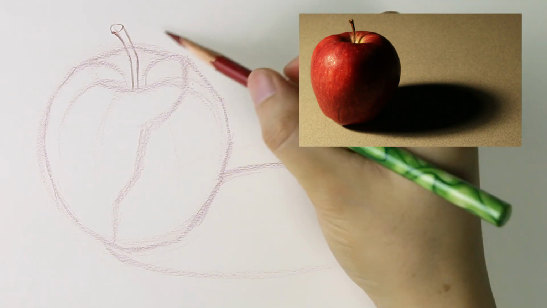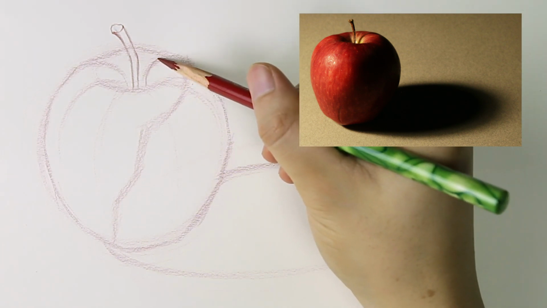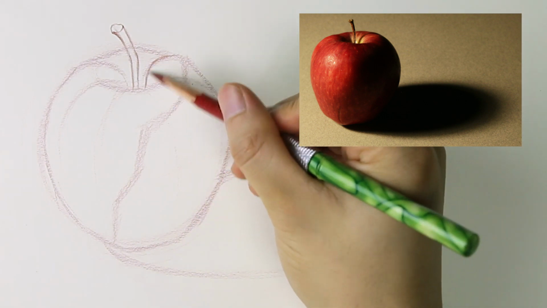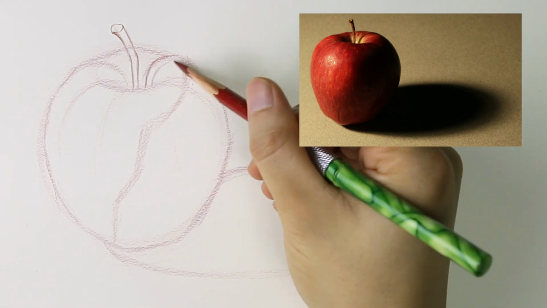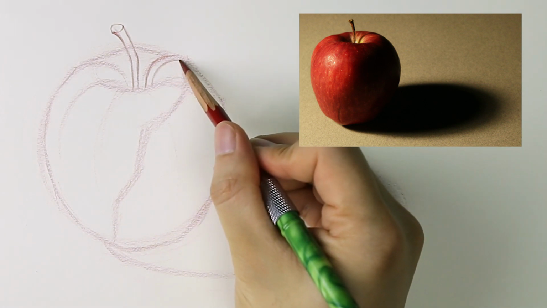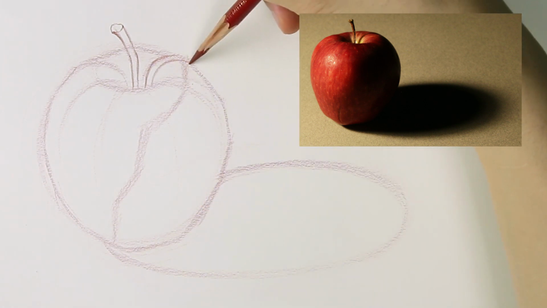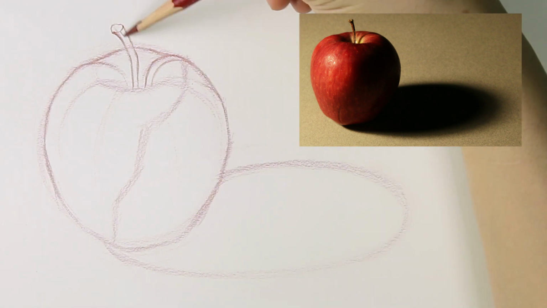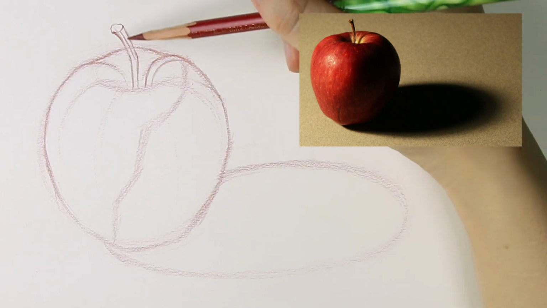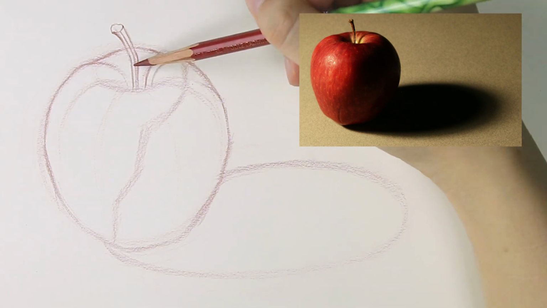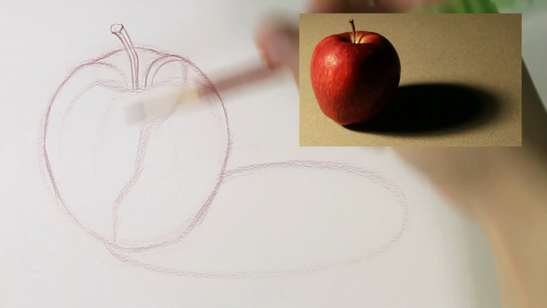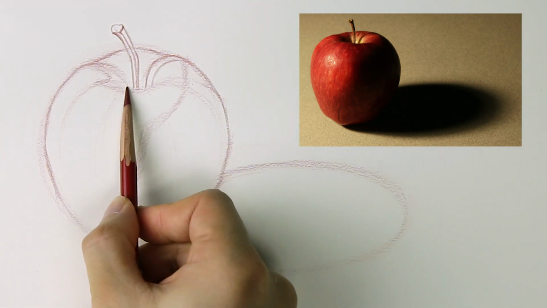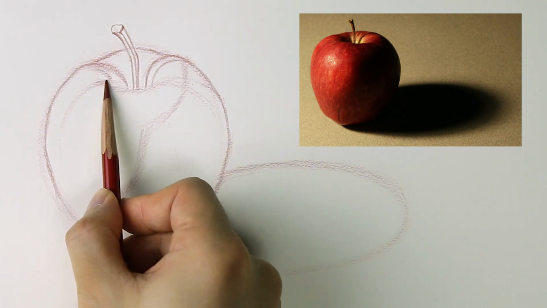Draw in the cast shadow of the stem. We really want to capture or even exaggerate the curviness of this cast shadow in order to show the rounded form of the apple. And even though it might be easy to miss, there's also a terminator on the stem as well. And there's a patch of shadow on the side where the form of the apple turns into the divot.